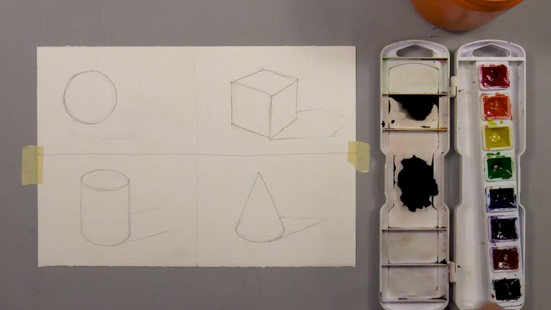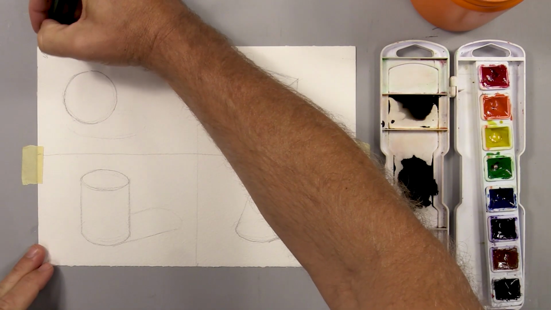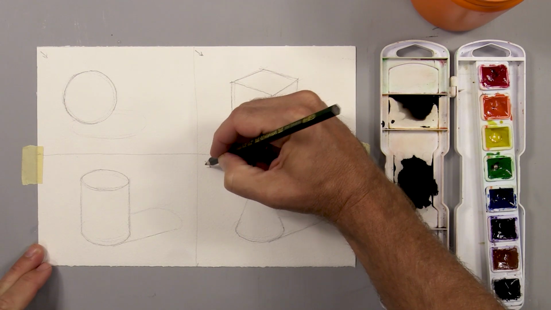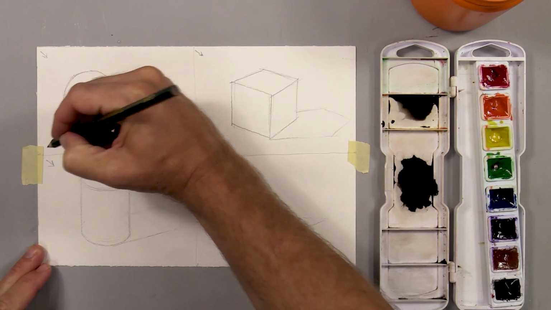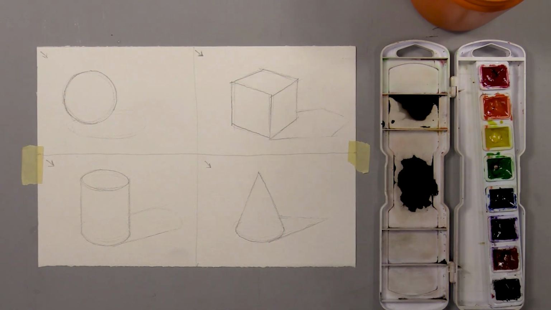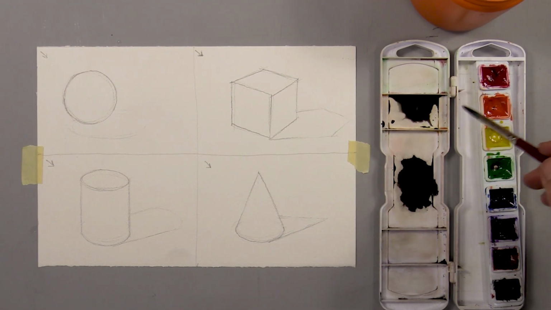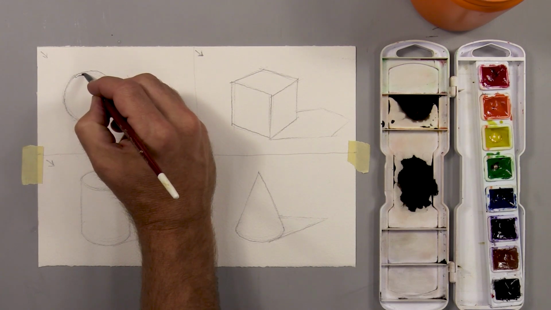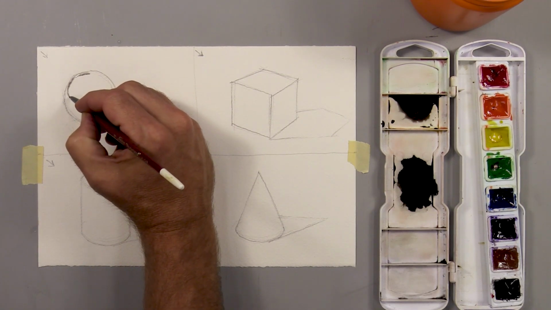Now let's go ahead and paint in these forms. And you notice that all my cast shadows are off to the right of the forms. I'm going to imagine that my light source is coming from the upper left corner of the paper. I'm going to start off with the sphere, which is one of the easiest forms to paint in.